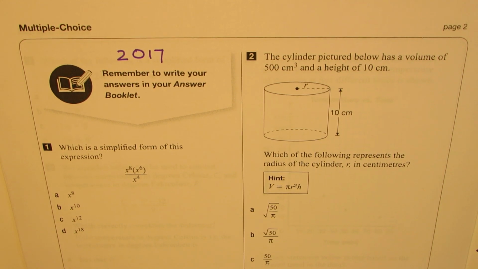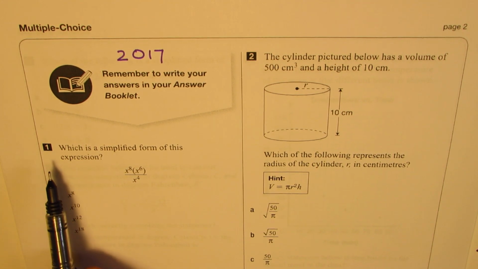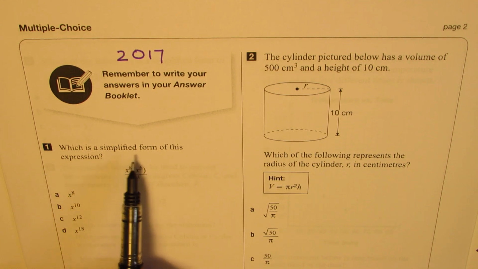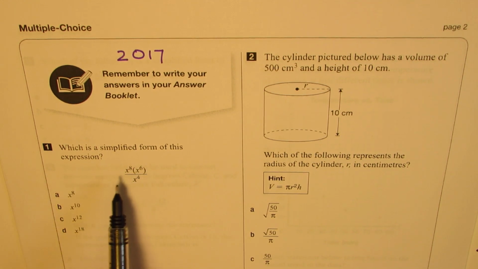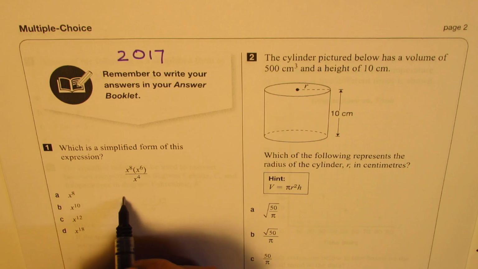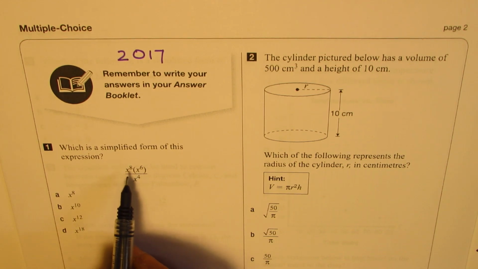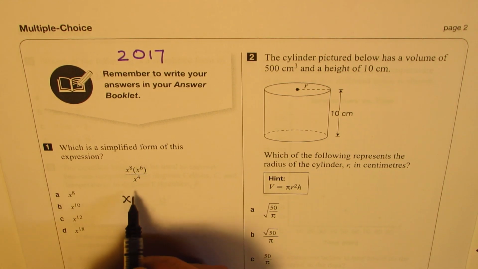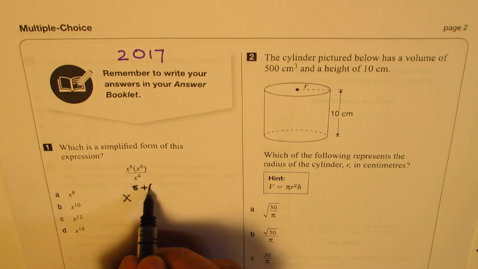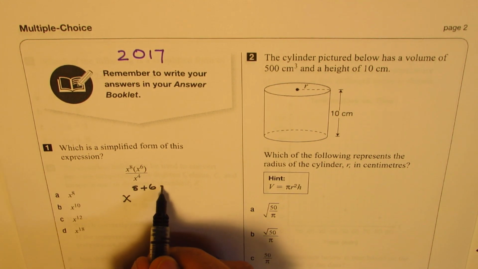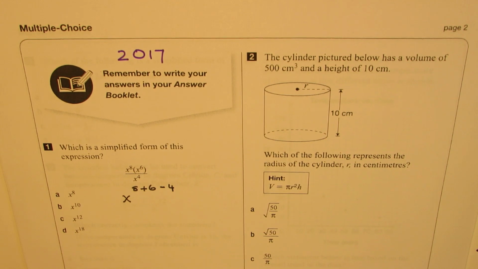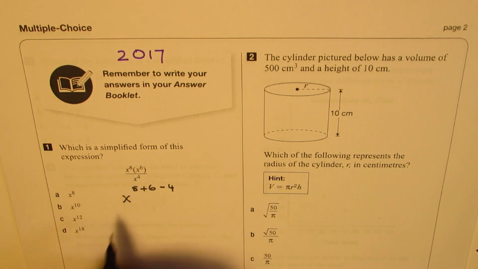Okay, so let's begin with the very first question. And remember, here I'm like you. I'm working like you would be working in solving this paper, right? So let's read the question and answer. Question number 1 is, which is the simplified form for this expression? So we are given x to the power of 8, and when you multiply, the exponents get added up, so we'll write 8 plus 6. When you divide, you subtract, correct? So that is how it should be, since x to the power of 4 is in the denominator.